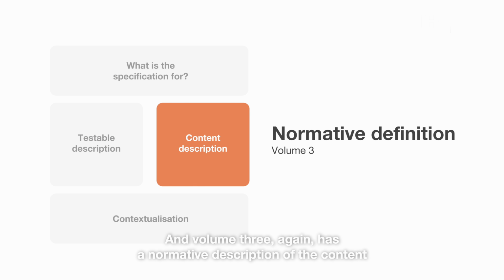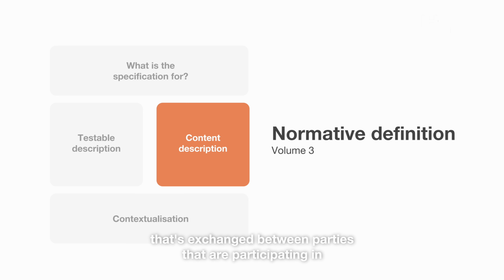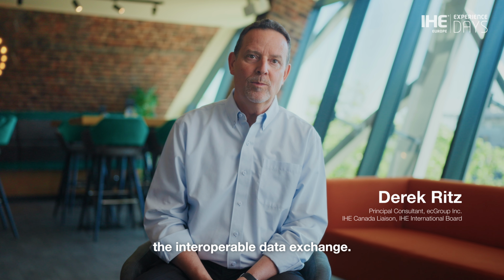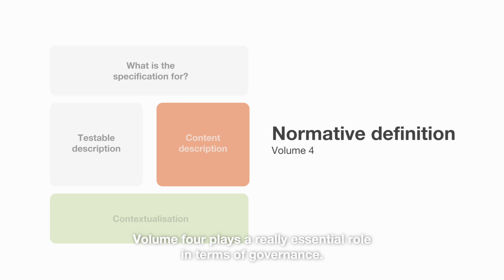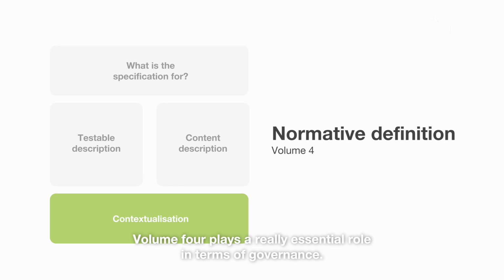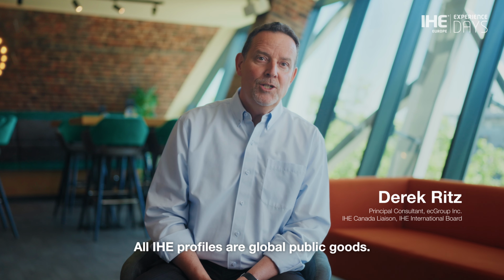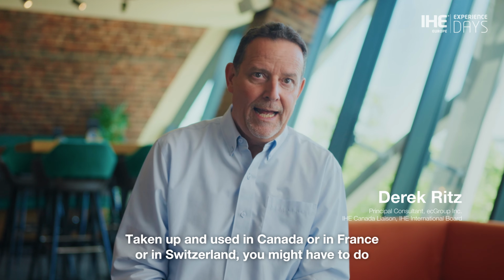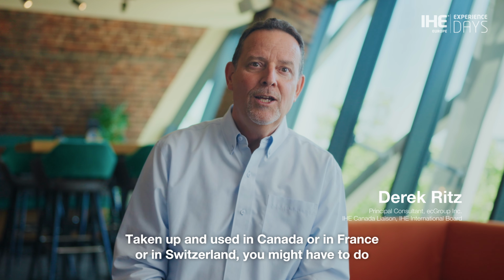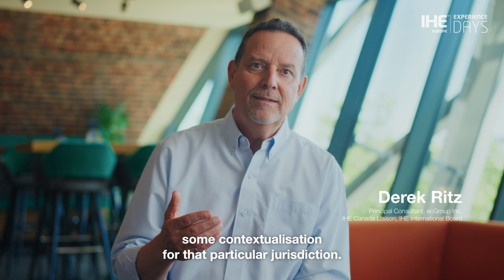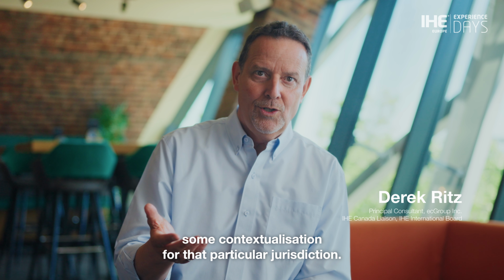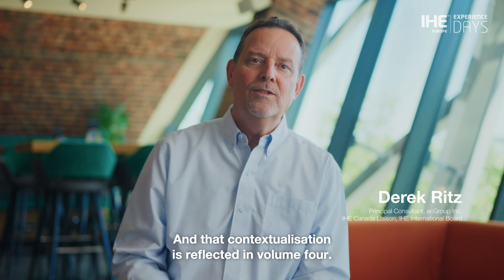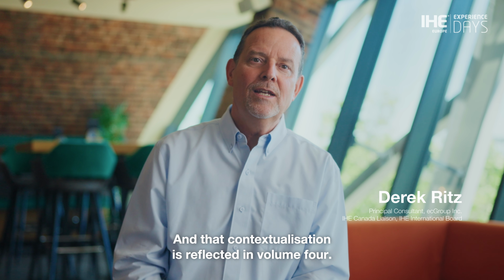And in Volume 3 is, again, a normative description of the content that's exchanged between parties that are participating in the interoperable data exchange. Volume 4 plays a really essential role in terms of governance. All IHE profiles are global public goods. Taken up and used in Canada or in France or in Switzerland, you might have to do some contextualizations for that particular jurisdiction, and those contextualizations are reflected in Volume 4.